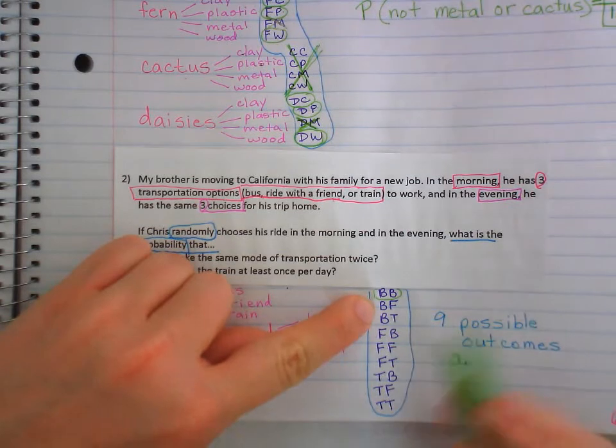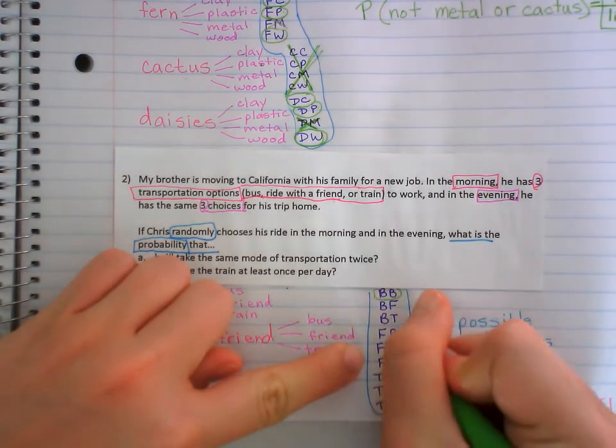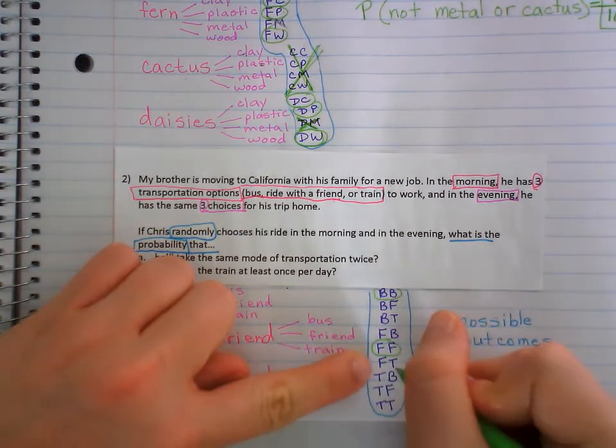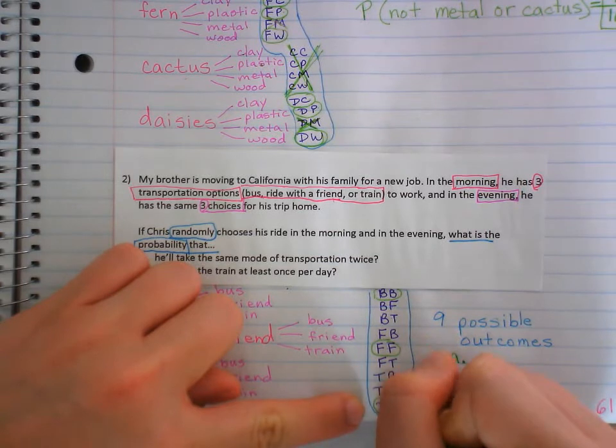Bus, friend. No, that's not the same. Bus, train. That's not the same. Friend, bus. Not the same. Friend, friend. That's the same. Friend, train. No. Train, bus. No. Train, friend. No. Train, train.